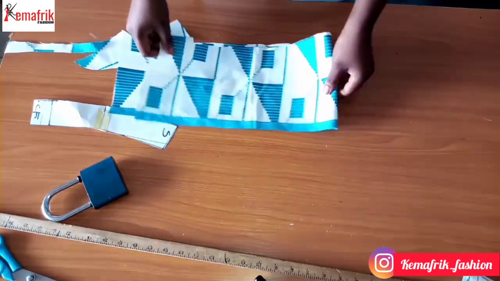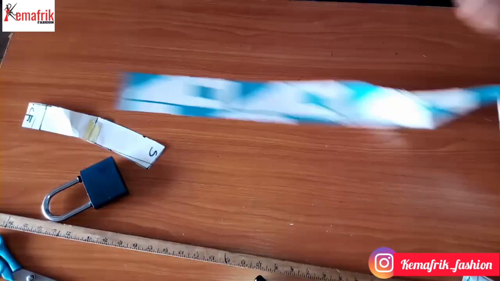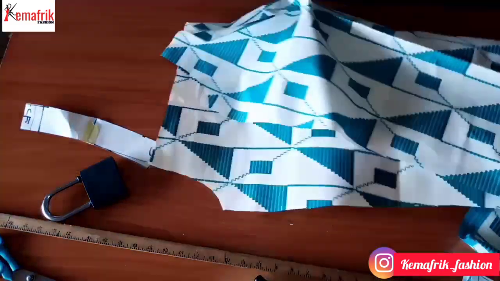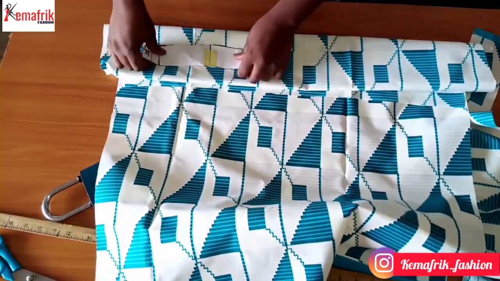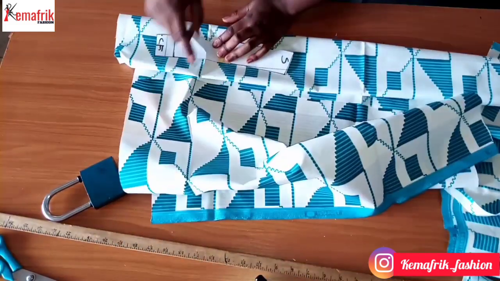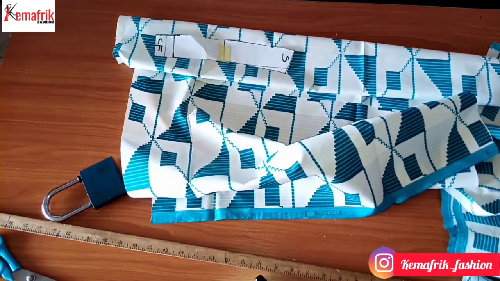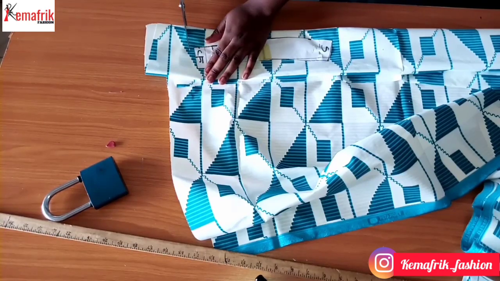We need 4 pieces of the band, 2 for each side. So let's just do this. So remember, we've not added any allowance to this. You may want to pin it down on the fabric to prevent it from moving around. I have 4 pieces folded.